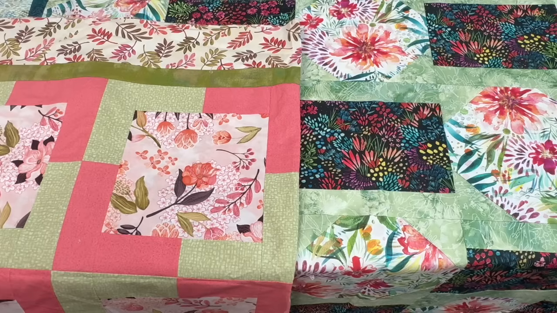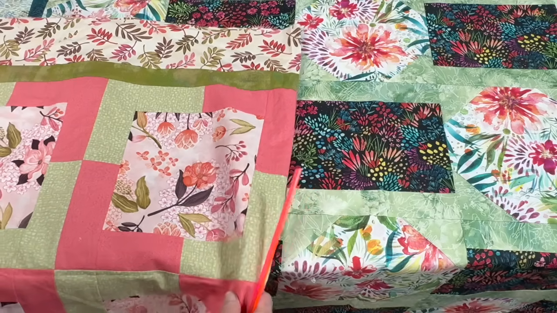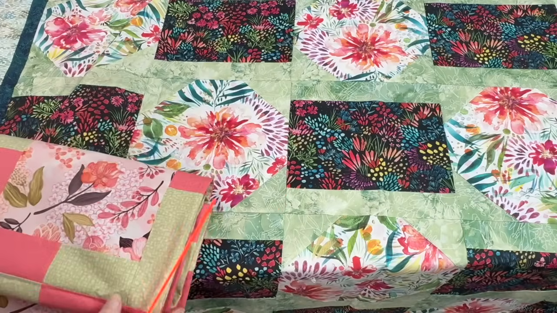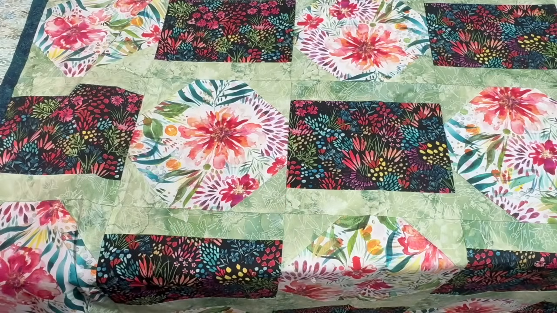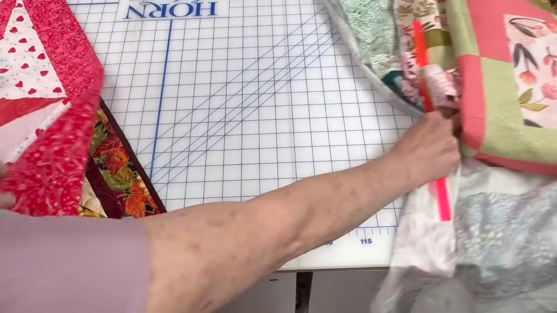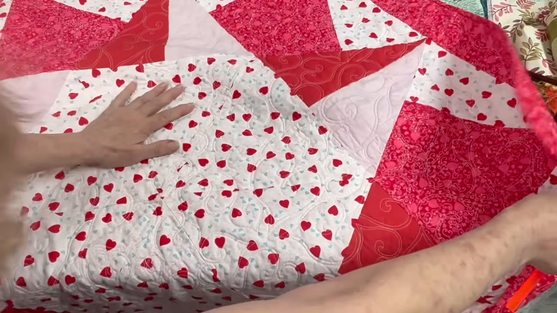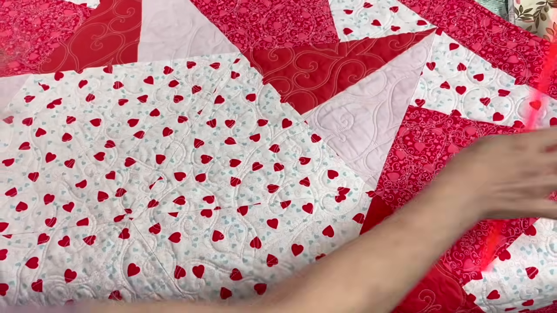The last thing I want to show you is where value is super important, and I've got one fail to show you and one success to show you. This is a pattern I've shown you many, many times. It's called Happy Holidays.